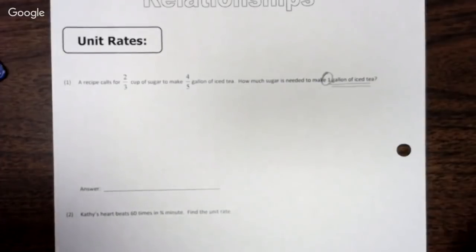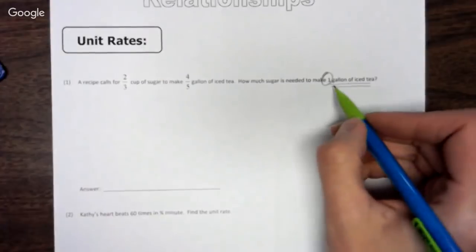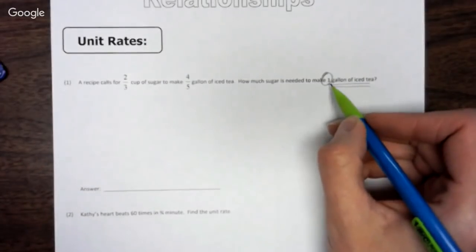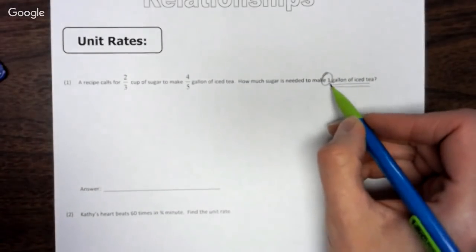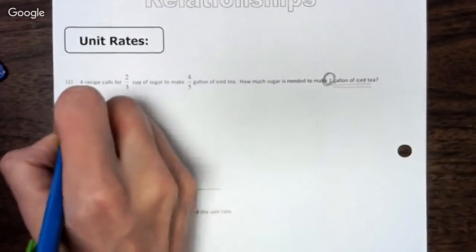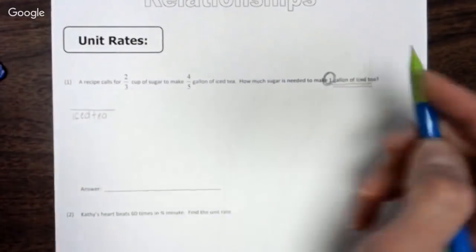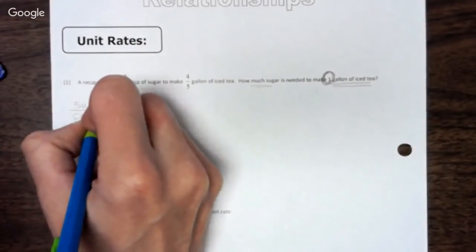a unit rate. Now, when we did unit rates way back in the beginning of the year, we talked about how we're going to set up a little label to tell us what numbers go on top and what numbers go on the bottom. The 1 is always on the bottom. So that's talking about the iced tea. Now, the other is how much sugar. So the sugar value is going to go on top.